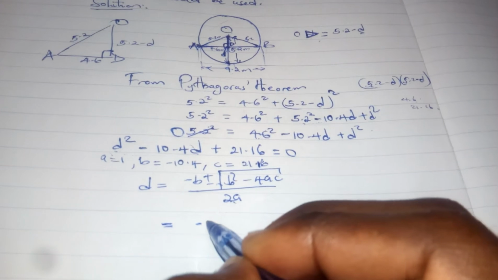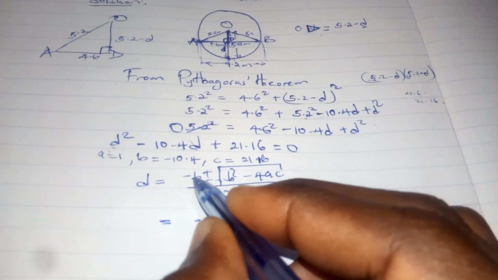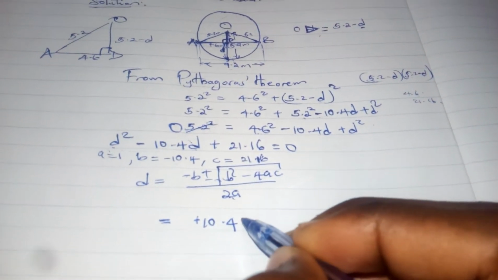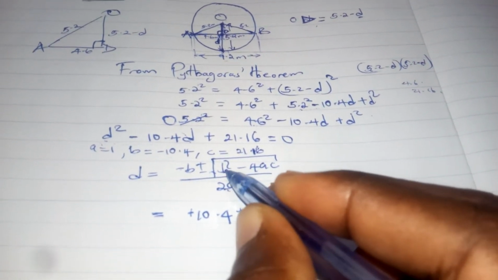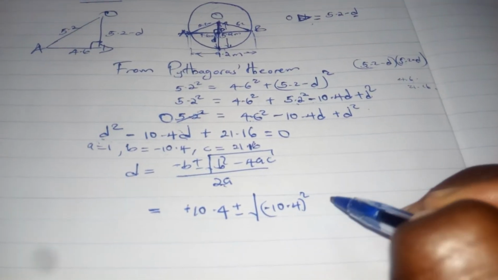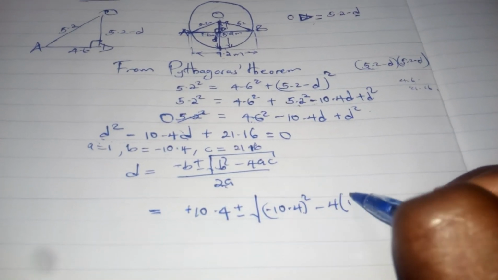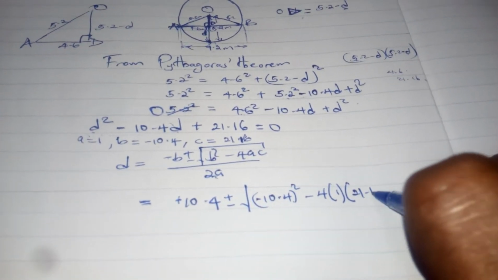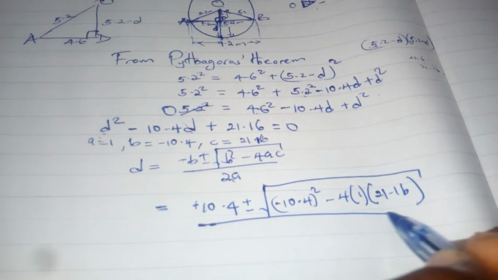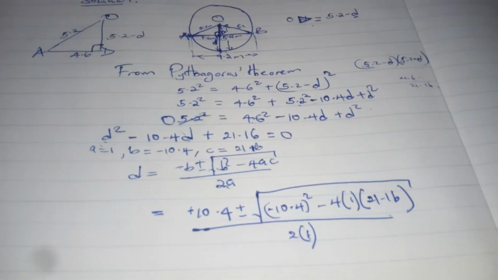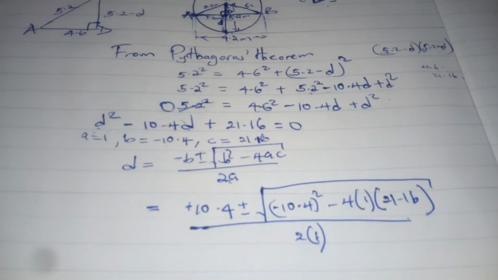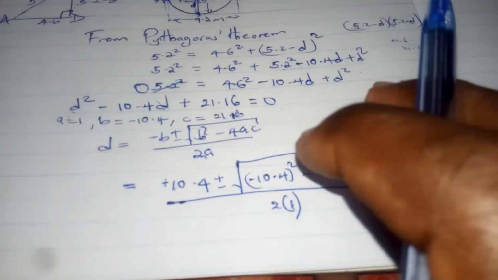You have the minus there, then minus, it will actually be positive 10.4, then plus or minus root of b squared, which is negative 10.4, all of that squared, minus 4 into a, which is 1, times c, which is 21.16, whole of that under the root out of 2 times a, which is 1, because our a value is 1. So let us try to go to the other page.